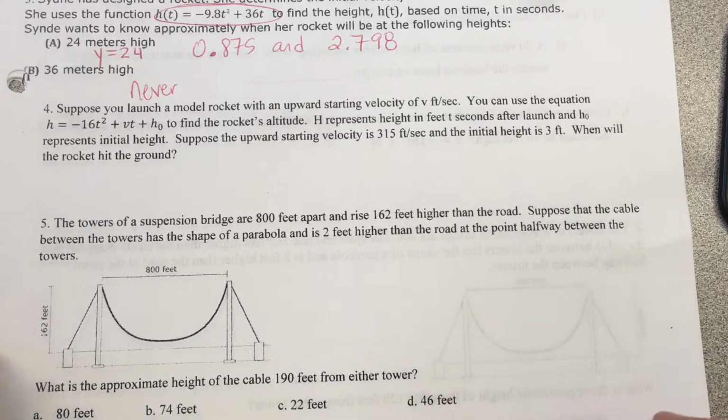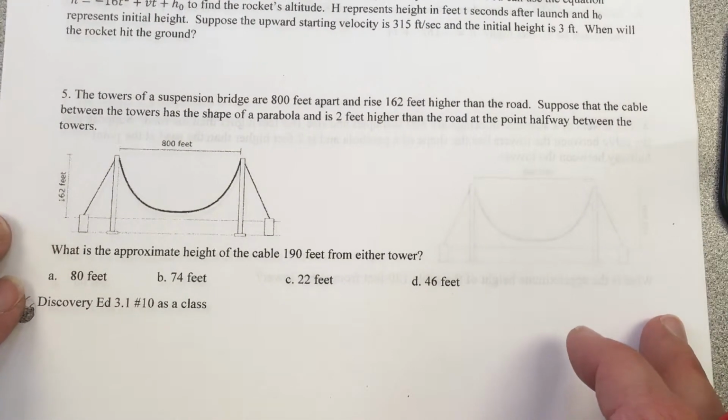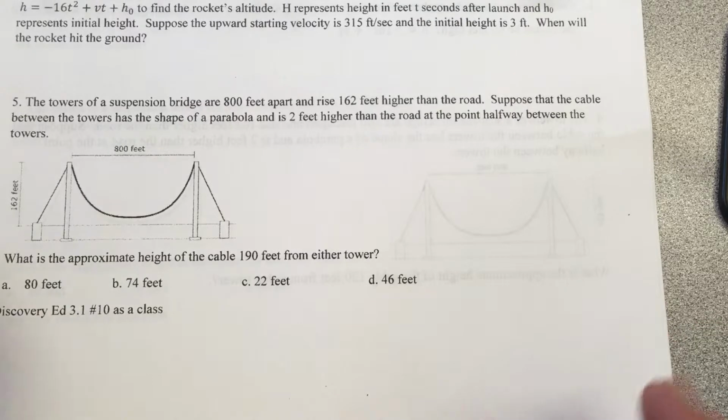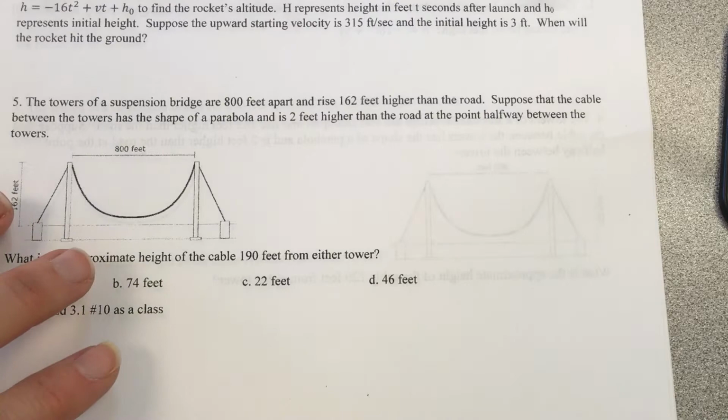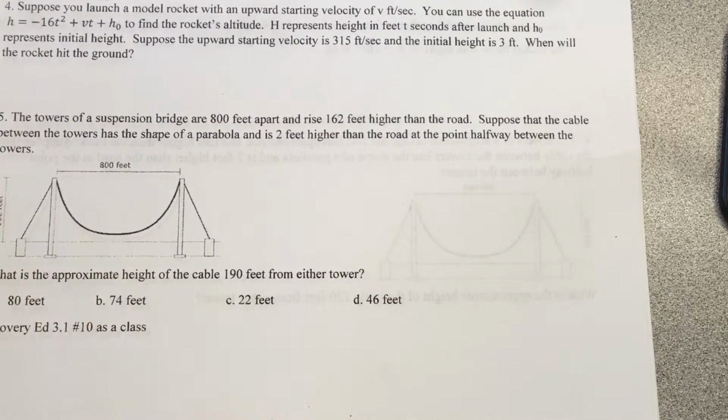All right. Number 4, suppose you launch a model rocket with an upward starting velocity of v feet per second. You can use the equation h equals negative 16t squared plus vt plus h sub 0 to find the rocket's altitude. H represents height in feet, t seconds after launch, and h sub 0 represents initial height. Suppose the upward starting velocity is 315 feet per second and the initial height is 3 feet. When will the rocket hit the ground?